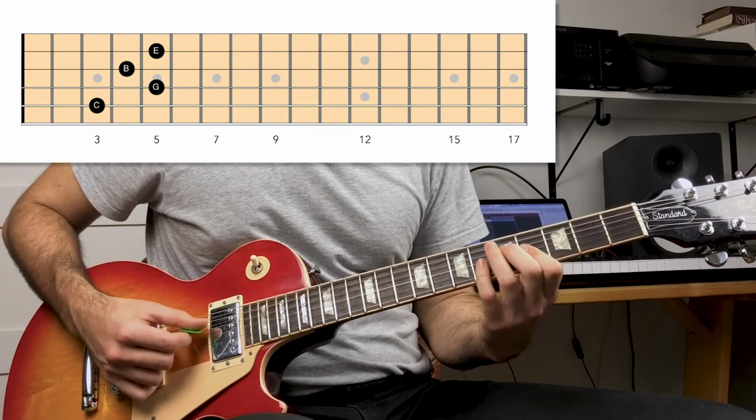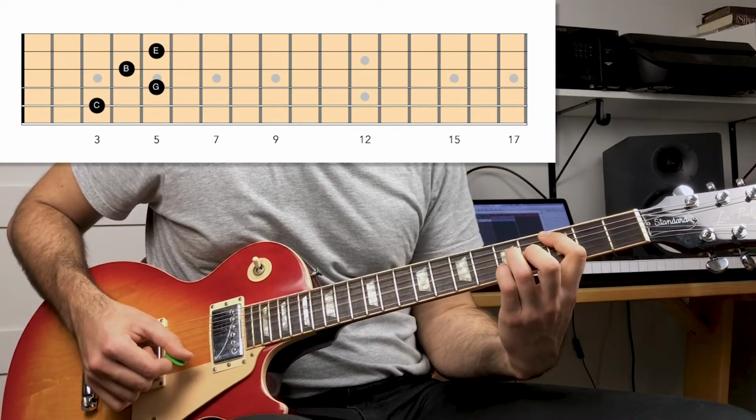Da, da. Along with the other resolutions in our 5-to-1 progression, it creates even stronger voice leading. You could also resolve it different ways.